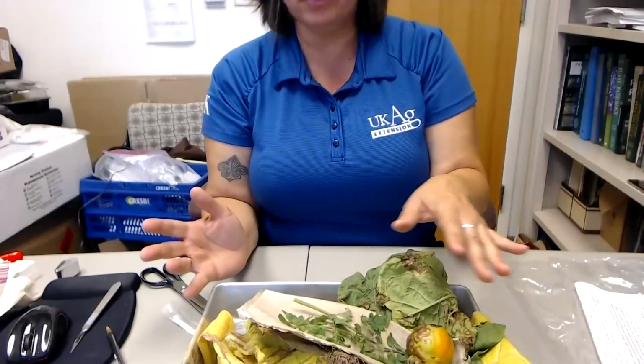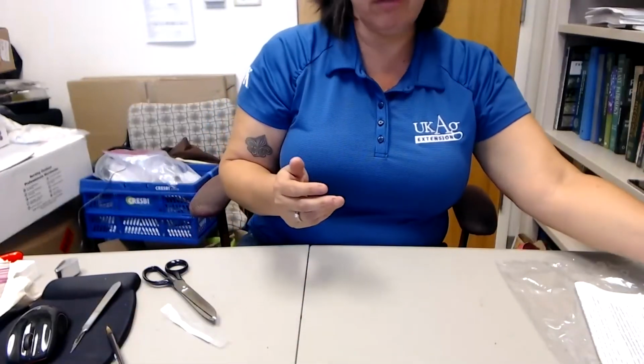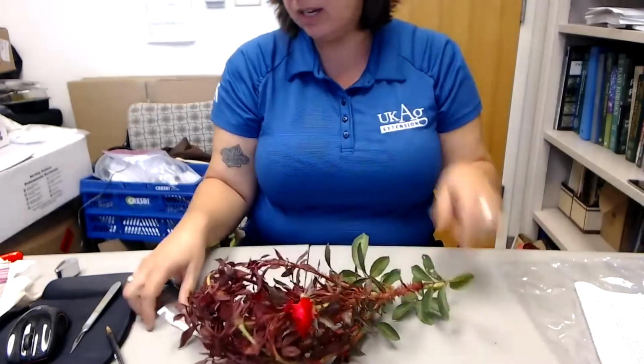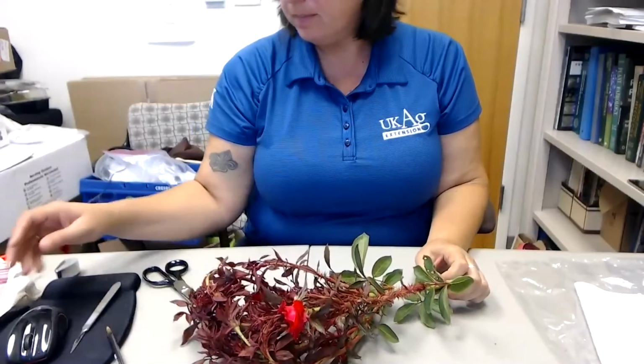And I know viruses are really hard. I'm not a virologist, and so I feel that viruses are one of the hardest things that I work on, because I don't work on them very much.